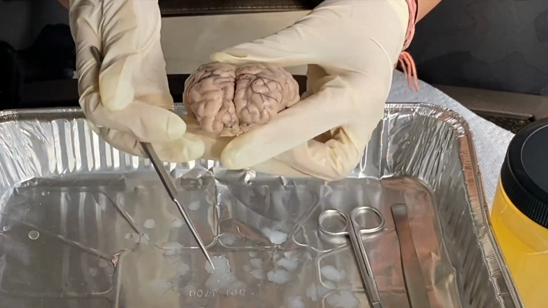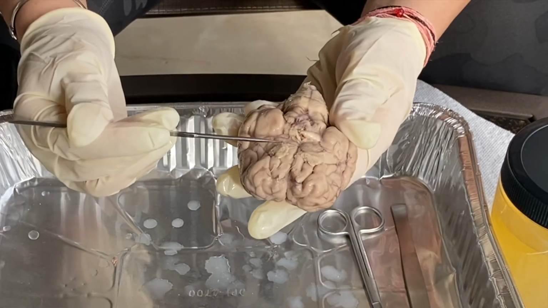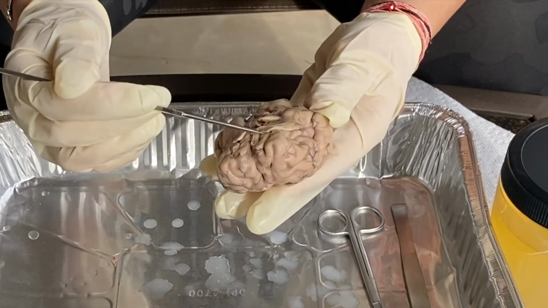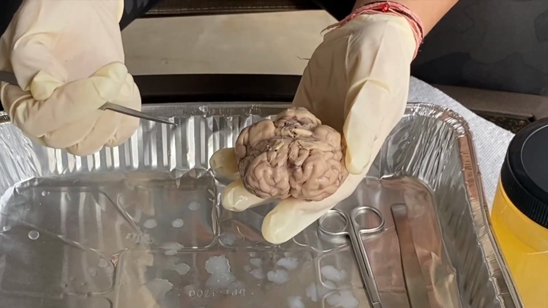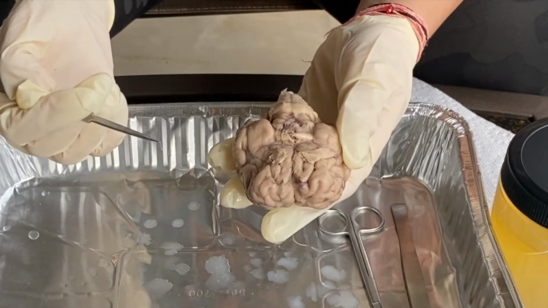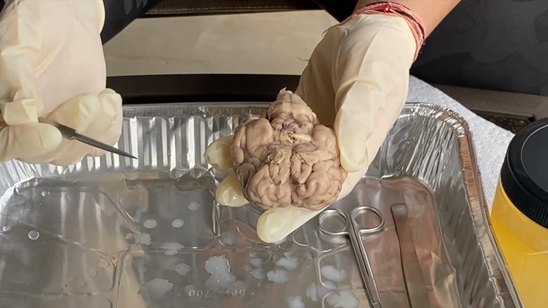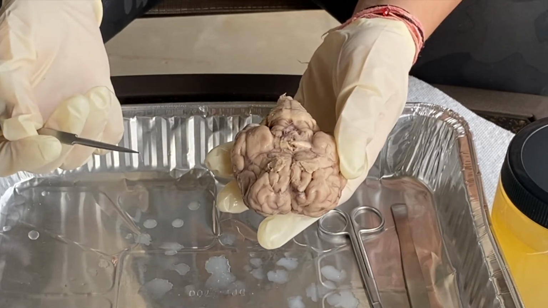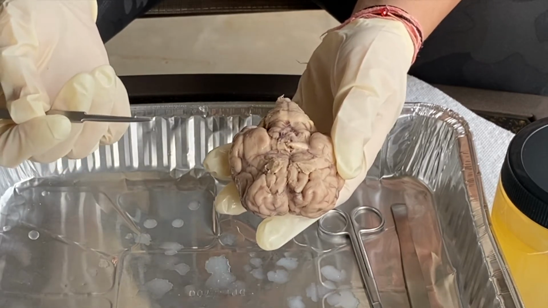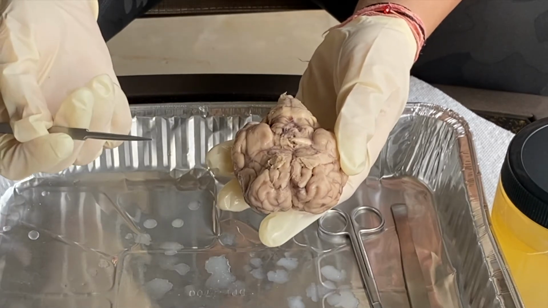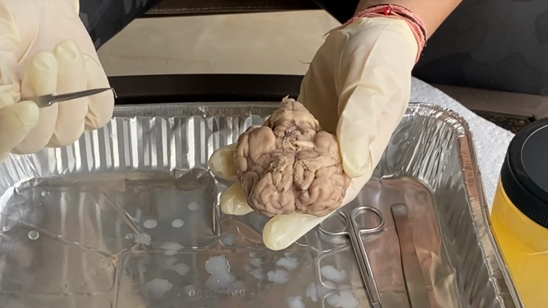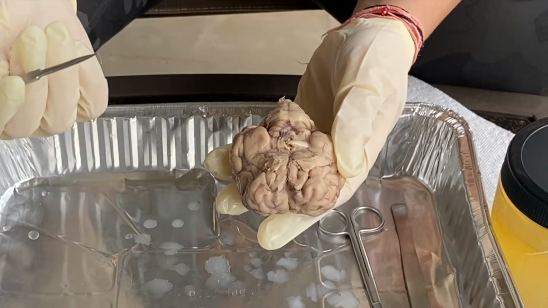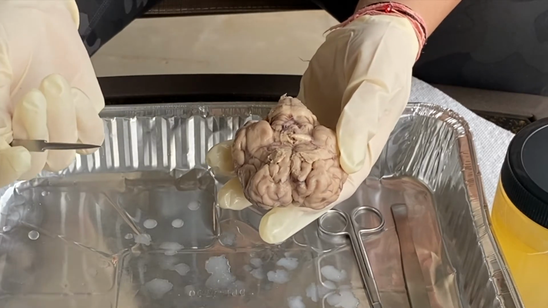Then we have our olfactory bulb right here, I believe, and that is basically what receives the neural input about odors that are detected by cells in the nasal cavity. The axons of olfactory receptors, which are basically the smell receptors, extend directly into the olfactory bulb where the information about odors is processed.